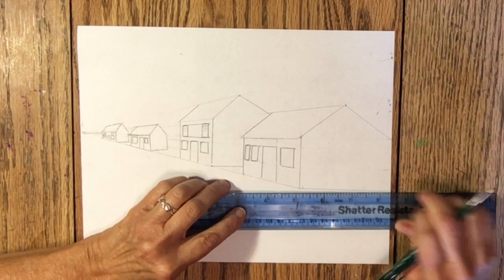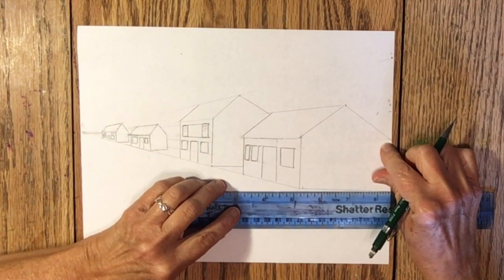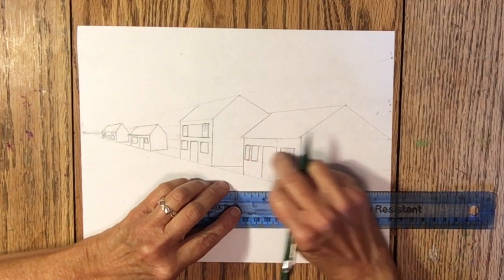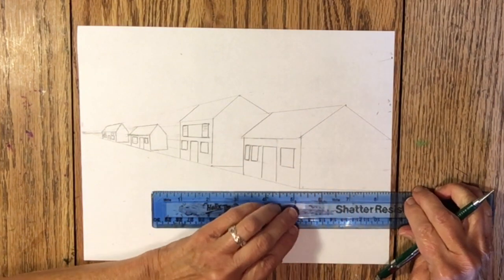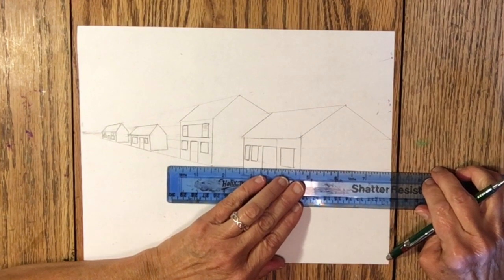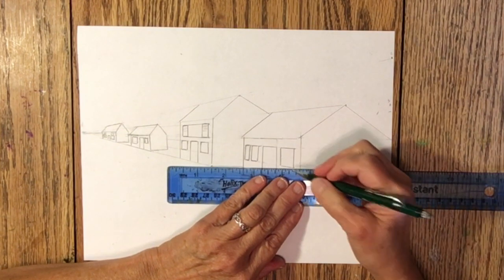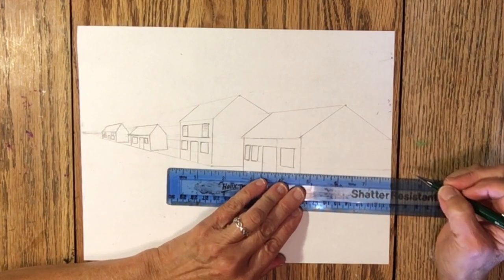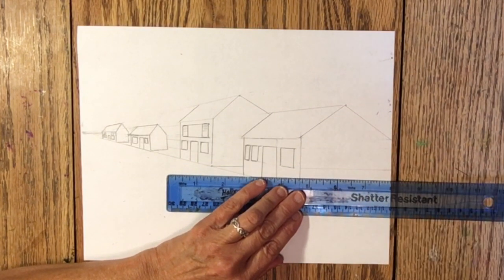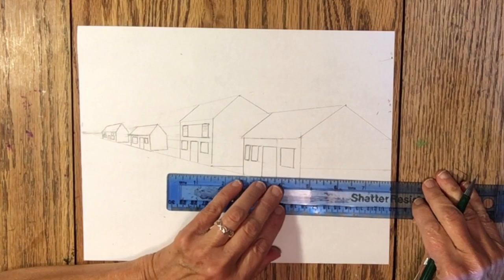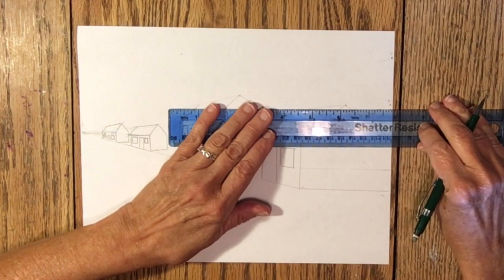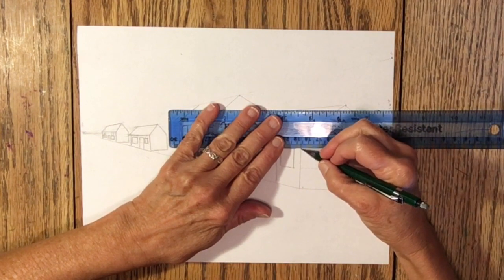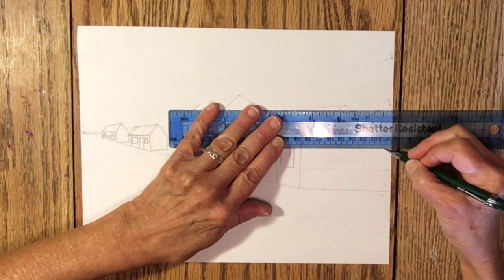So I'm going to make the windows in this side of the house the same basic height as the windows on the front. And the way I'm going to do that is I'm going to just line it up with the corner of this window, just a faint line across to mark where the bottom of the other windows are going to be. And the same thing with the top. And I'll try to get these lines as parallel to the bottom of the house as I can.